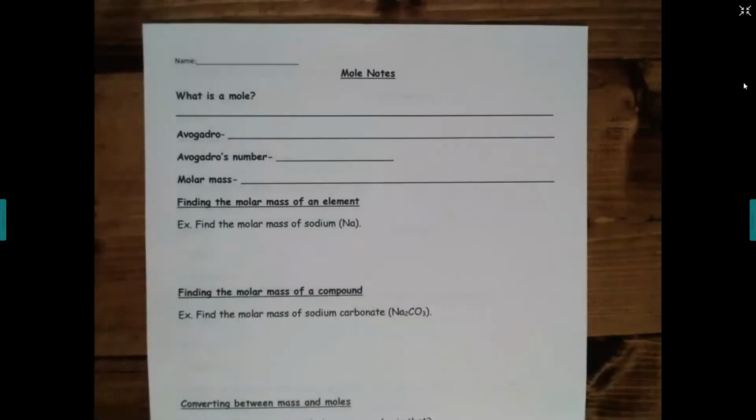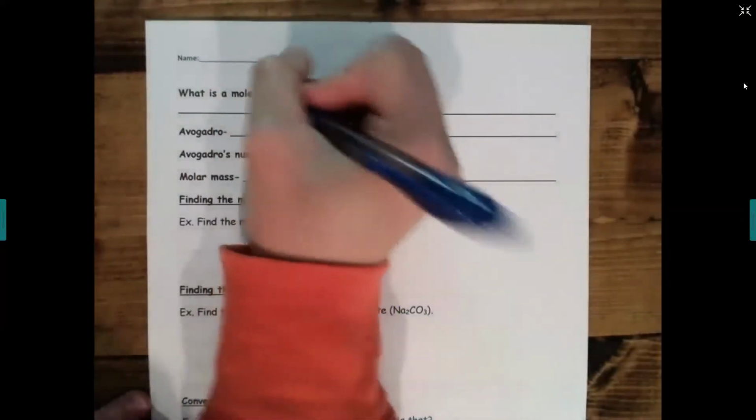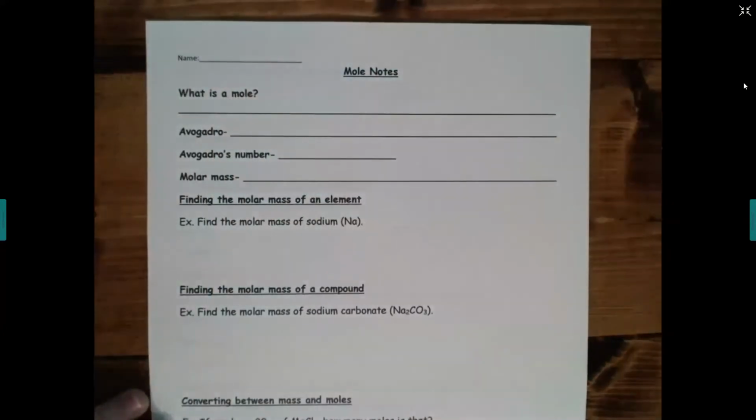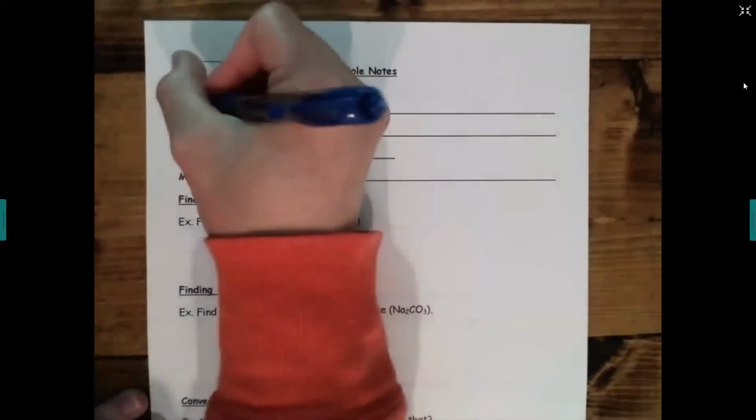So like I said, the first question is, what is a mole? A mole, I know we think of a mole as a little animal in the ground or a mark on your skin, but in chemistry, a mole means an amount of something.